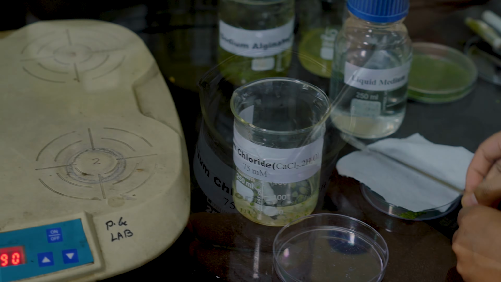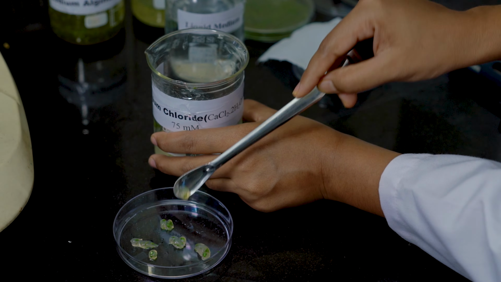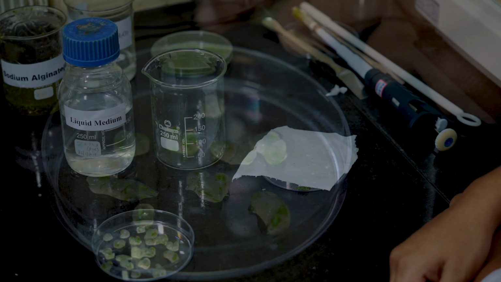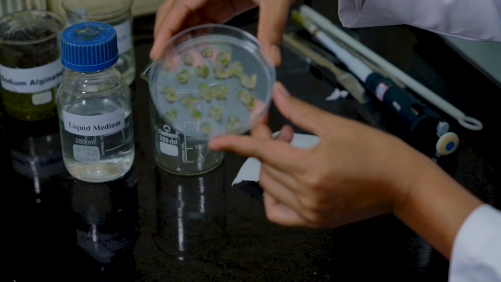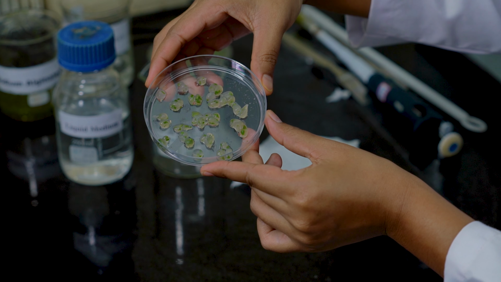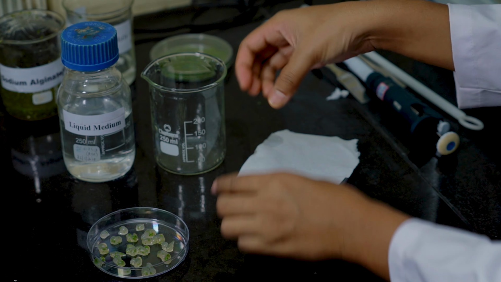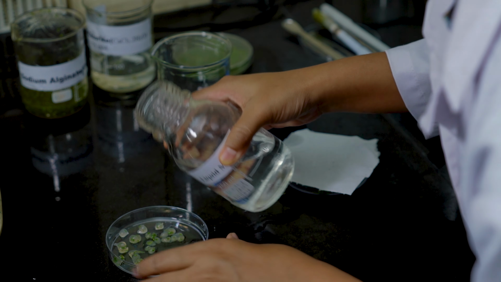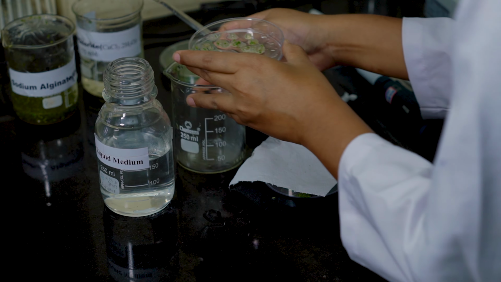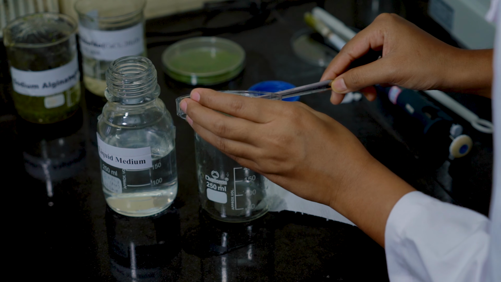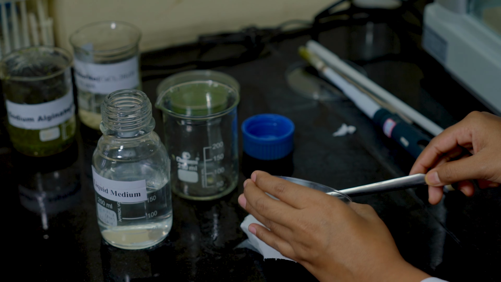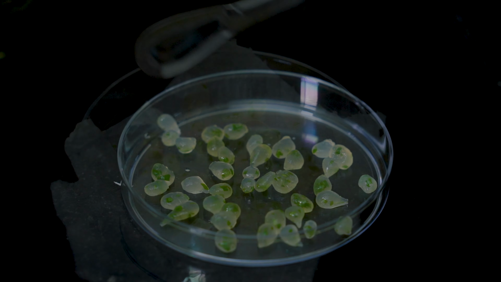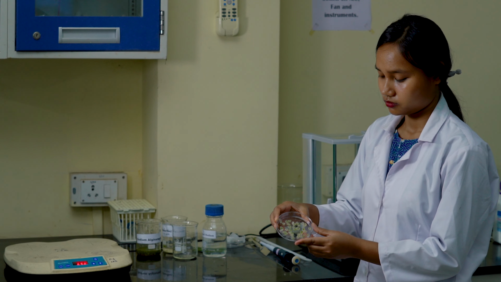Now transfer the beads into a Petri plate. Now as you can see, these are the artificial beads, and these are known as artificial seeds. Now these will be washed with MS basal medium and blot dried using filter paper. So MS medium is being used to wash. Now these beads are blot dried using filter paper. Now artificial seeds are ready.